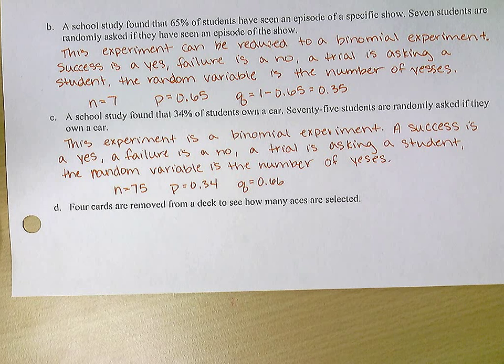The last one, letter D. Four cards are removed from a deck to see how many aces are selected. Is this a binomial experiment? No, it's not. Think about it.